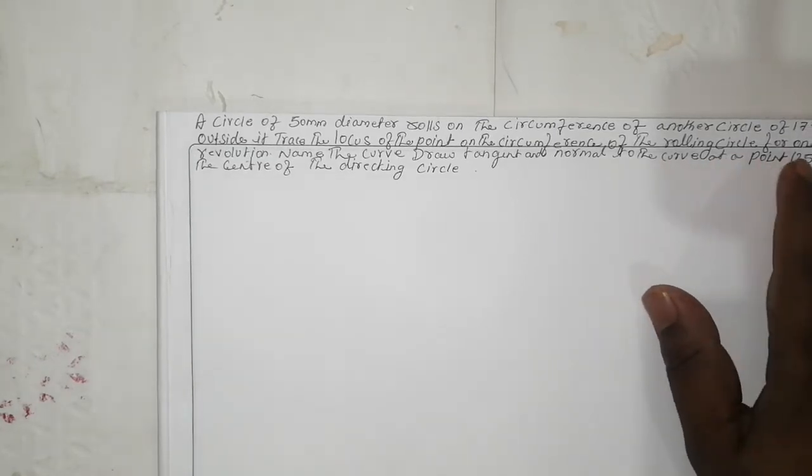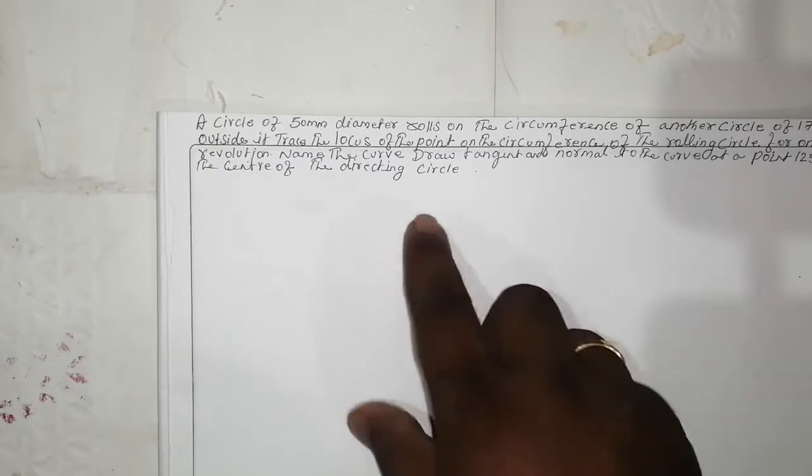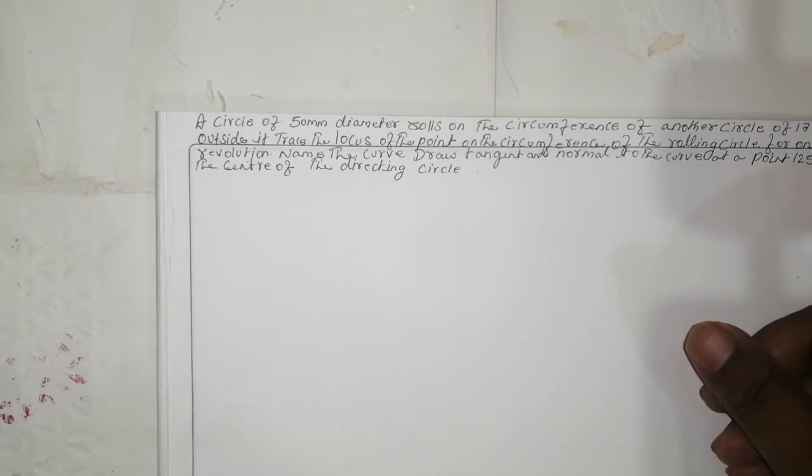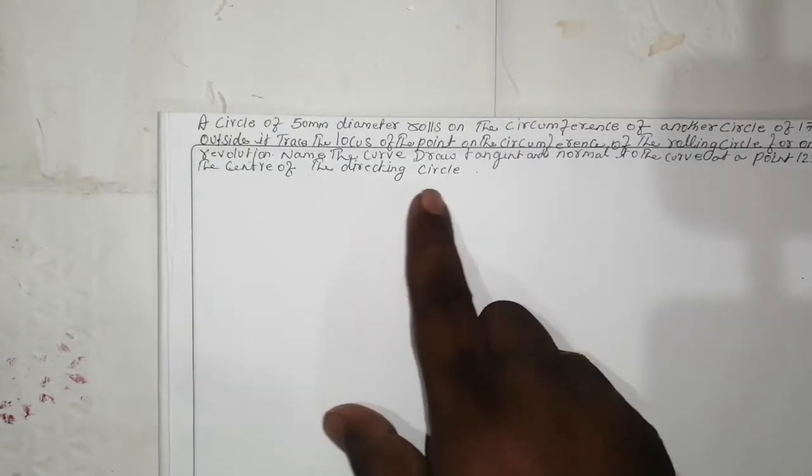I'll explain to you. The question has been given: a circle of 50 mm diameter rolls on the circumference of another circle of 175 mm diameter, outside it. Trace the locus of a point on the circumference of the rolling circle for one complete revolution. Name the curve, and draw a tangent and normal to the curve at 125 mm from the center of the directing circle. So the question has been given like this. Then how to draw it, with the epicycloid method.